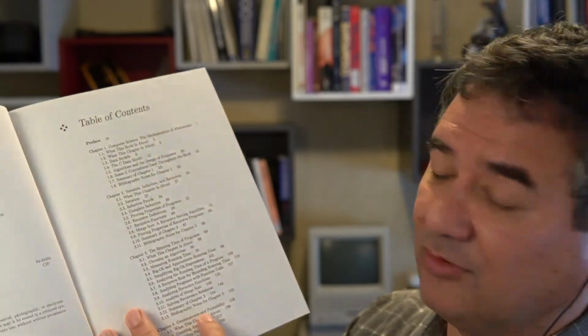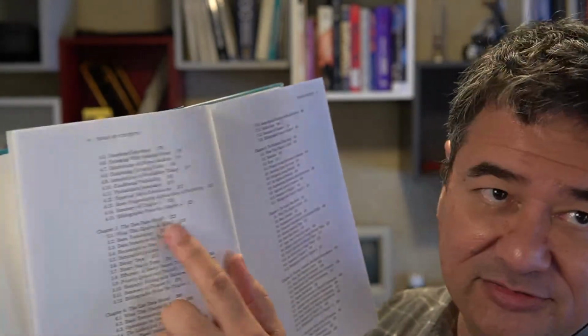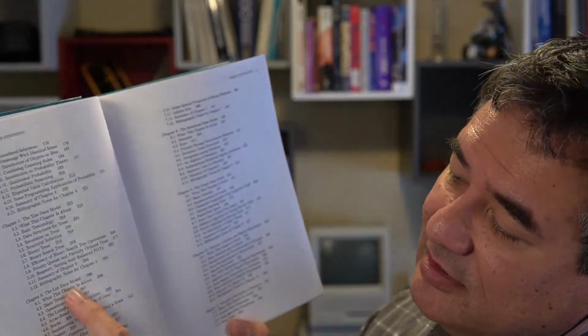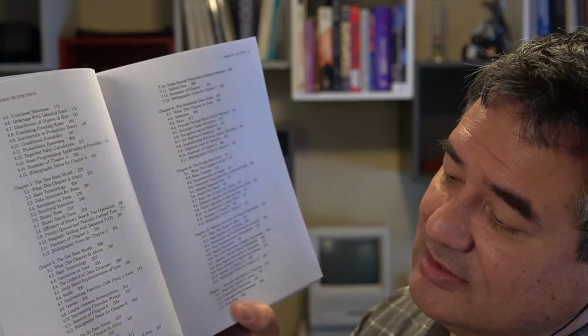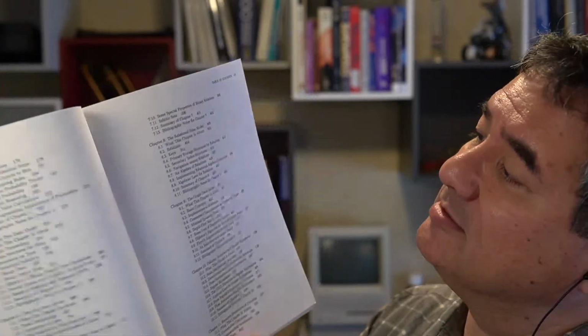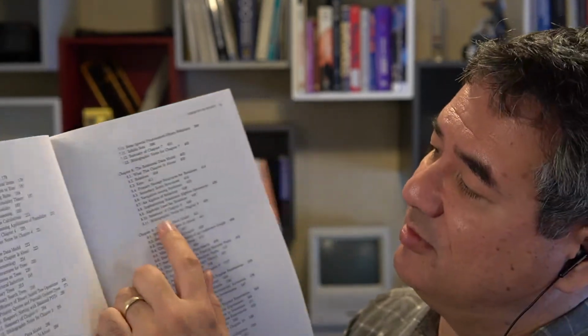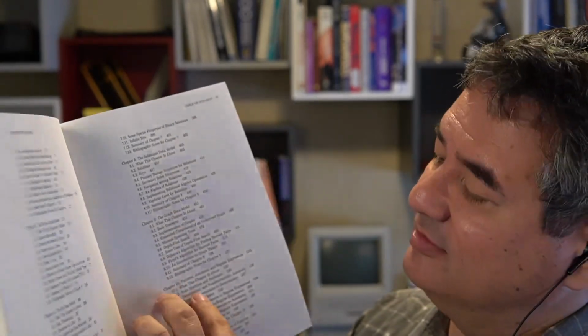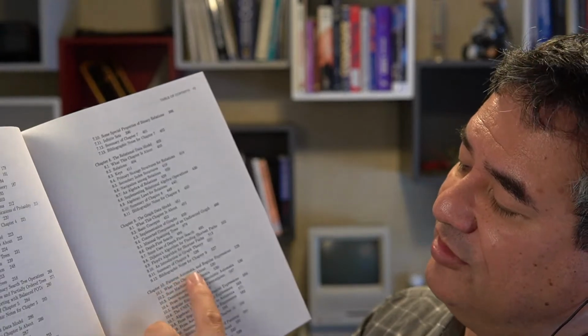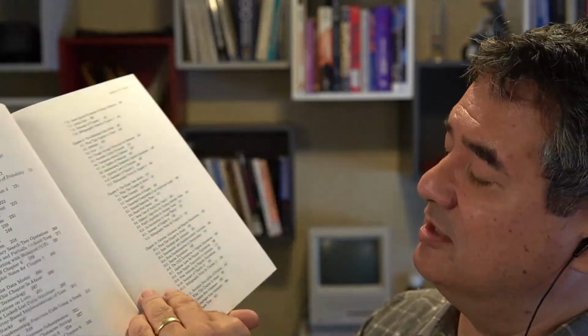Combinatorics and probability, there it is. Tree data models, so we do talk about trees. List data models, we do talk about arrays in this class. Sets, we talk about sets. Relational data models, we don't do that so much. So there's one chapter we don't cover. Graphs, patterns, automatons, and regular expressions. So there we go.